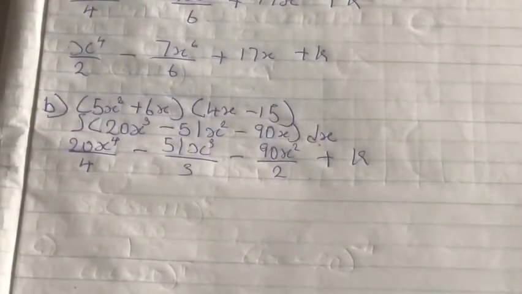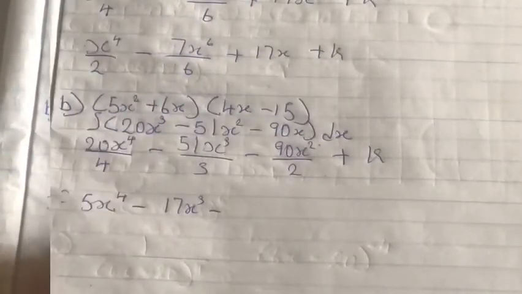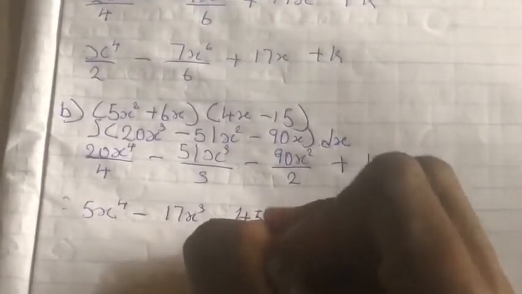That's what we have. Then you integrate, which is 20x raised to the power 4 over 4. Of course, you know I did this in the previous question, minus 51x cubed over 3 minus 90x squared over 2. Then you always add your constant, which can be either c or k depending on the one you want. So we should divide this. You have 5x raised to the power 4 minus 17x cubed minus 45x squared plus k. That's our final answer.